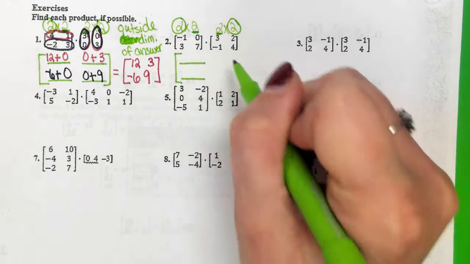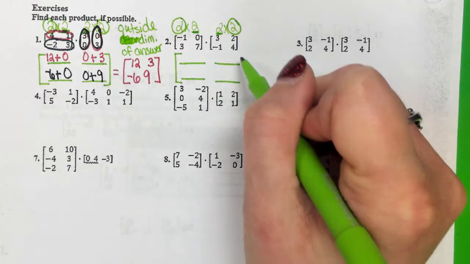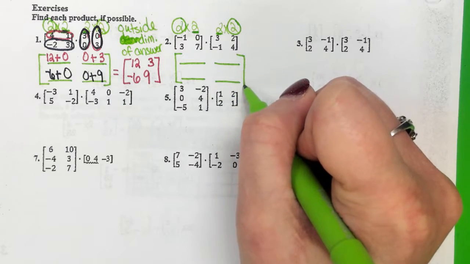Do you notice how I draw the blanks? I'm visual. Most of you are visual. That really helps until you get the hang of it, okay?